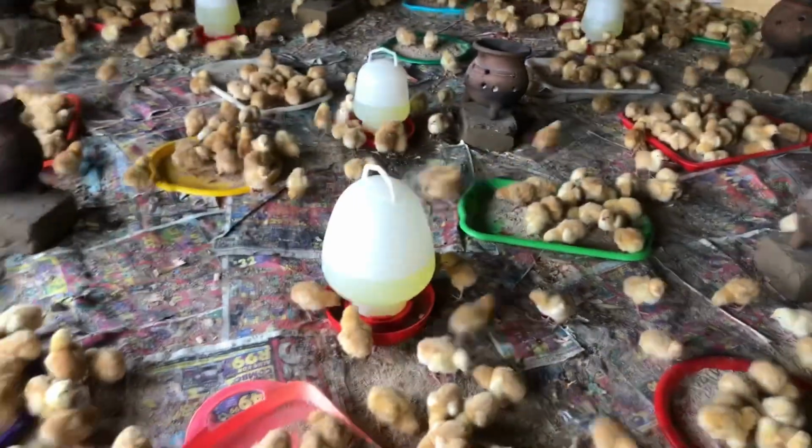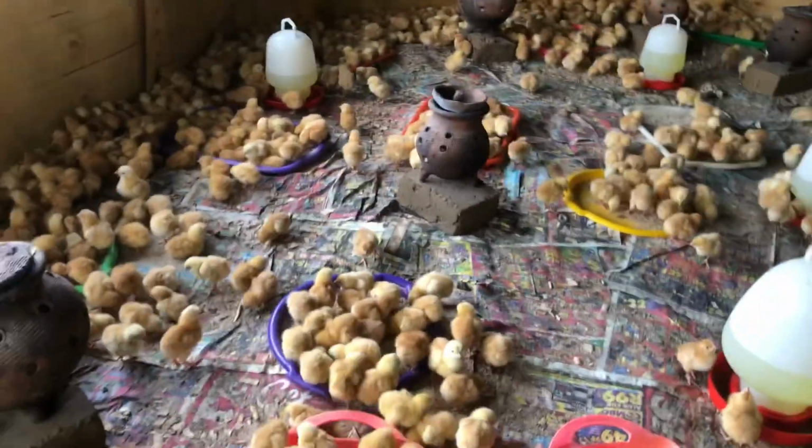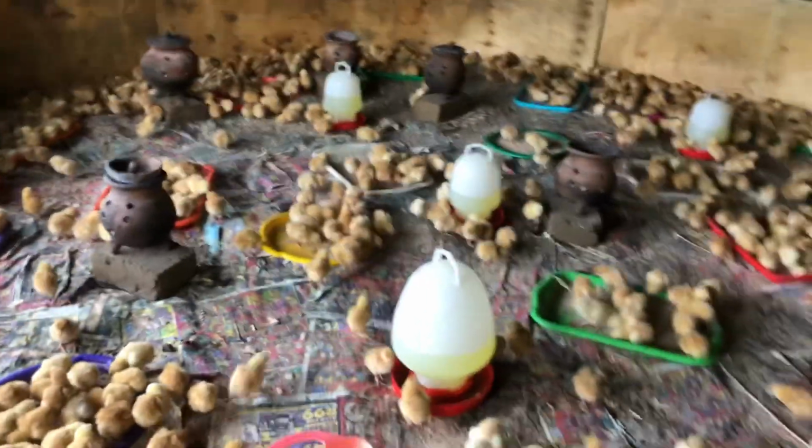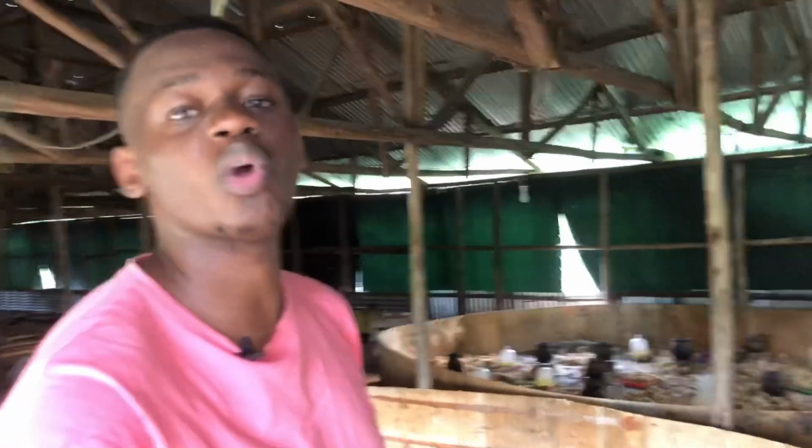This is an important way. Why are you giving your chicks feed on trays? One thing, when the chicks are very young, they don't know what feed is. So we have to introduce the feed in trays. We don't use the feeders yet because the chicks don't know what food is.